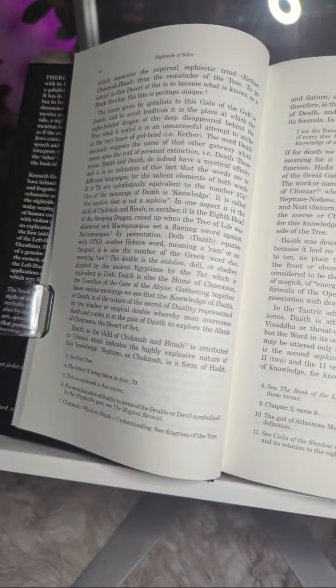If for death we read Doth, the verse assumes a profounder meaning, for it is then seen to be a secret key of Hadith's function. Hadith is Choronzon or Set, lord of the desert, and the great gate of the gulf whose guardian is Choronzon. The word or name Choronzon is in all probability a corruption of Khosar, which is the god of Atlantean magic. See the Cult of the Shadow for a fuller definition. Whose symbol is the trident, equates him with the Neptune Nodens, the god of the deep. Thus, Neptune and Nuit, Saturn, the dual principles of life, combine to form the averse or Choronzonic principle of Doth and death. For this knowledge, Doth is of the averse, reverse, or backside of the tree.